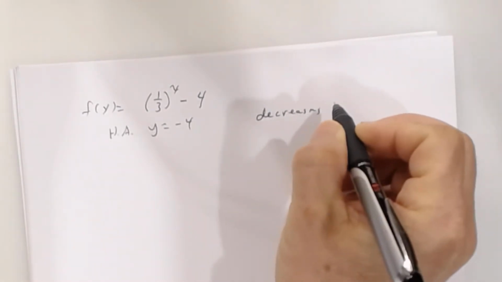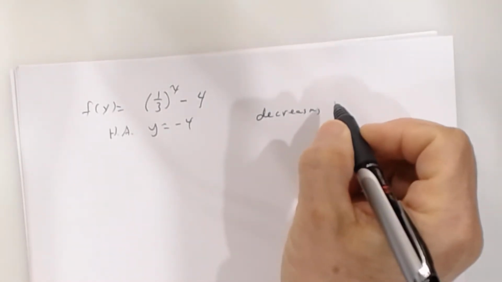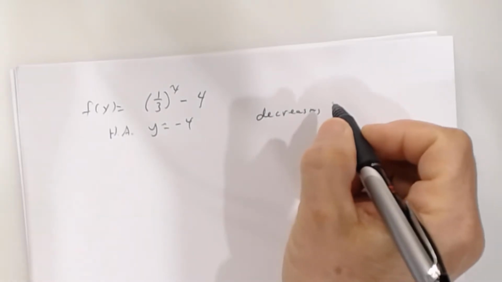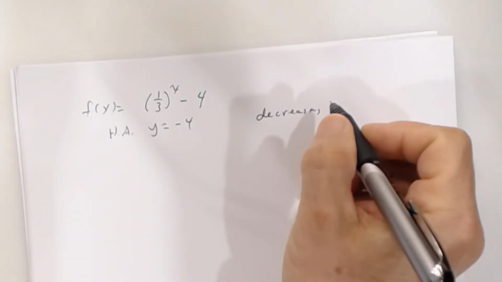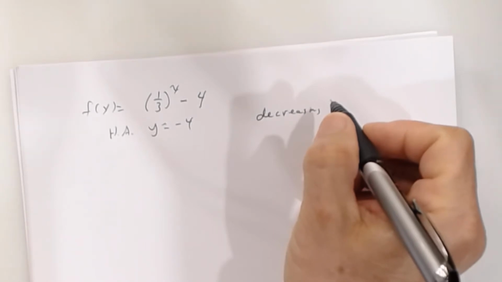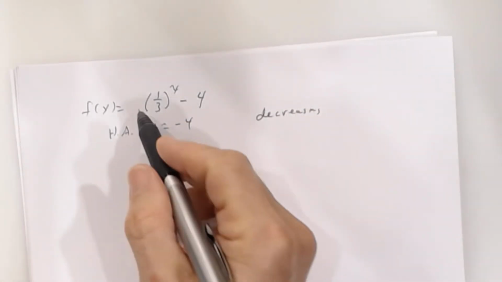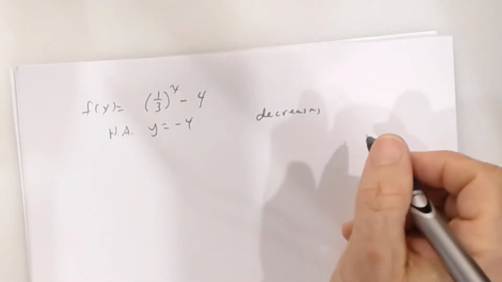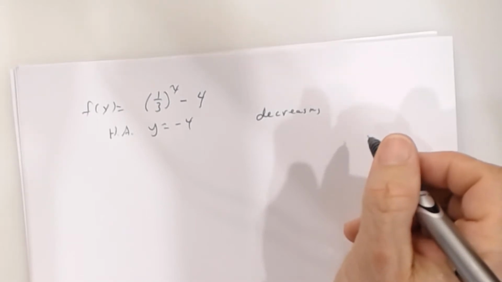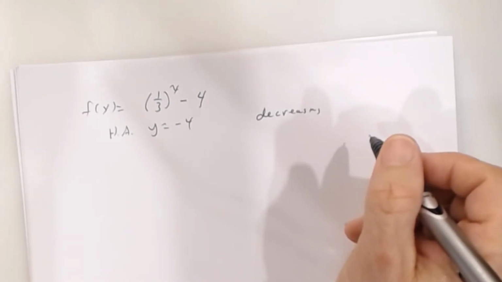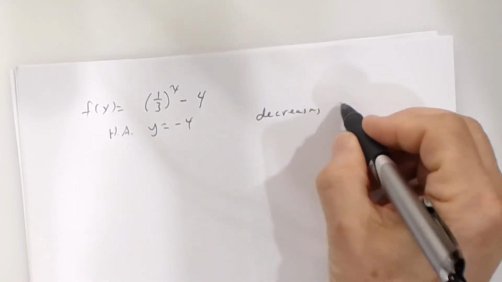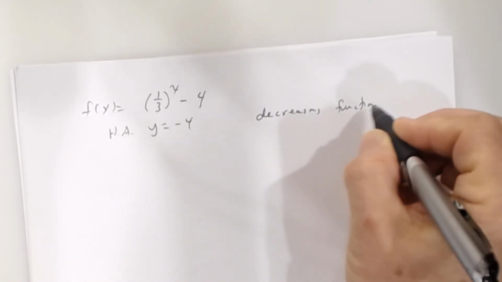And will it be above or below the horizontal? It will be below if there was a what? Negative sign. Reflection. Is this a reflection? No, there's no negative out in front. So it's going to be located where? Above. Okay? So it's a decreasing function. It's located above the horizontal.